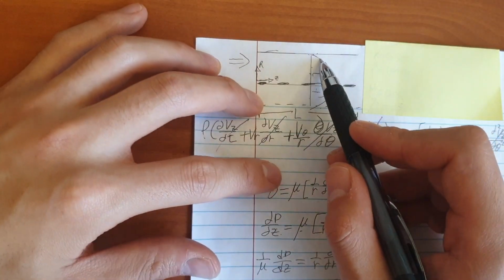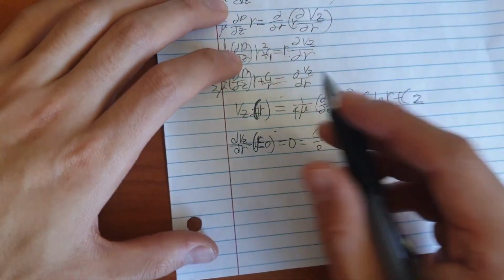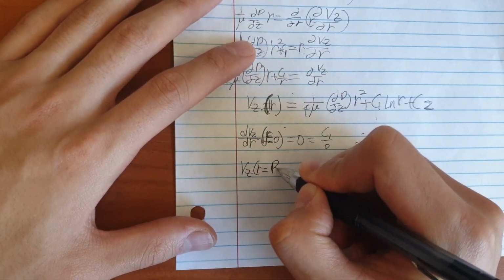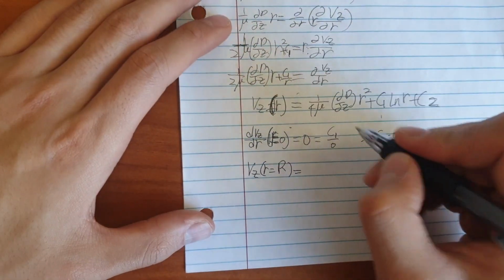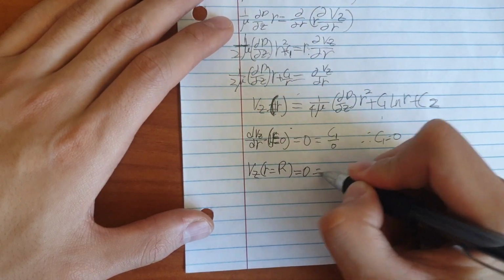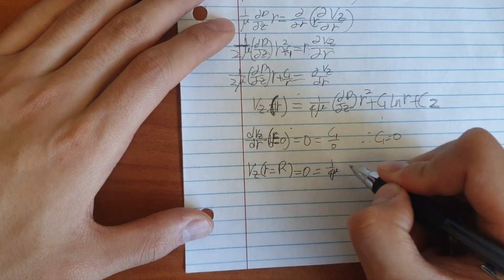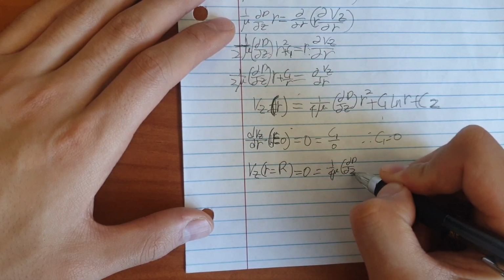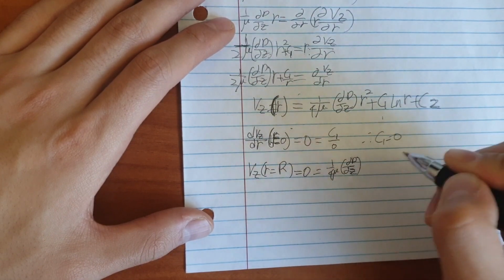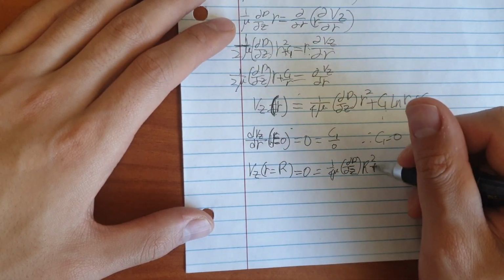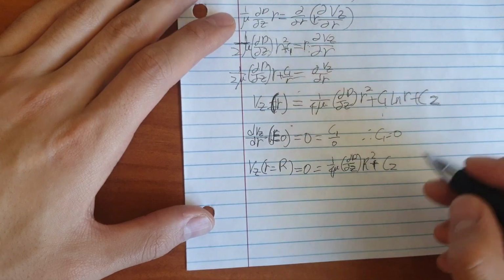Second boundary condition. At the wall, the velocity is going to be equal to 0. So Vz, when r is equal to big R, we know that the velocity is going to be 0. We plug it in: 1/4 mu dP/dz big R squared plus C1, we know this is 0, and C2, and this is going to be 0.